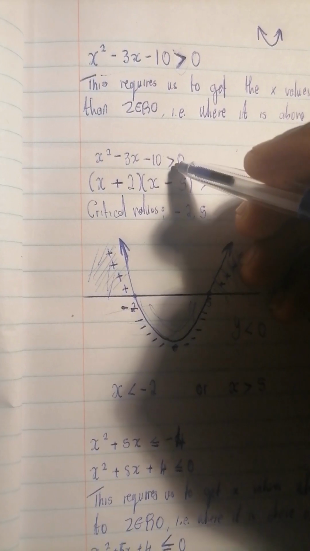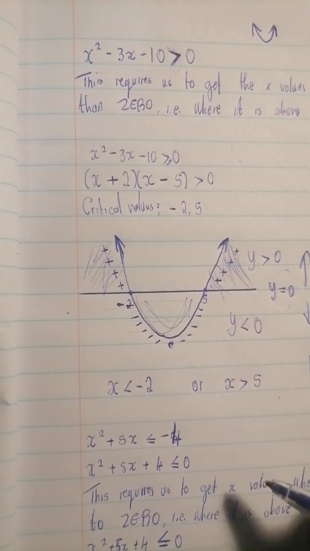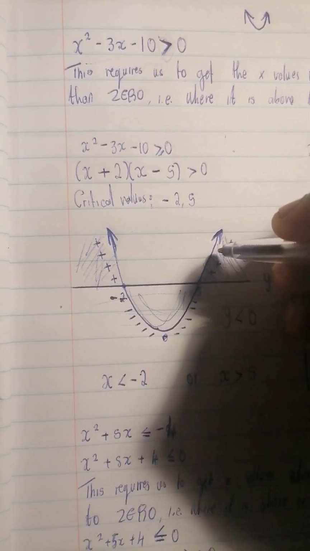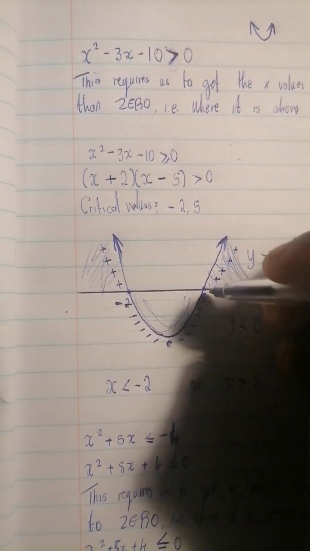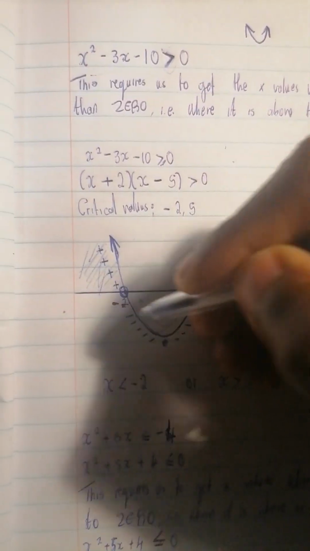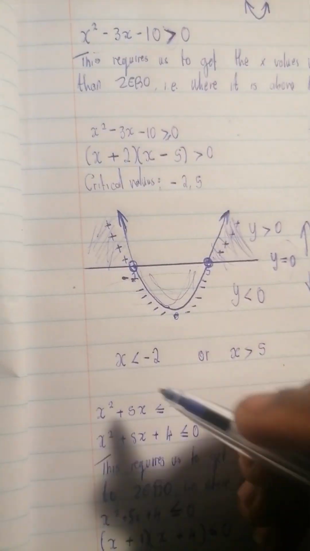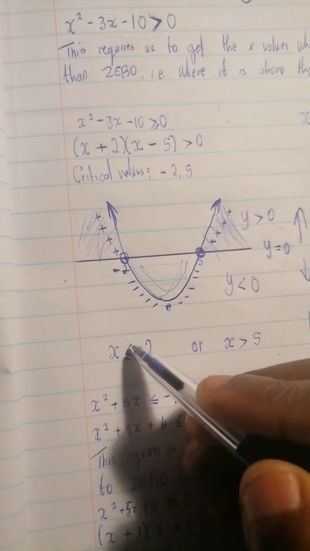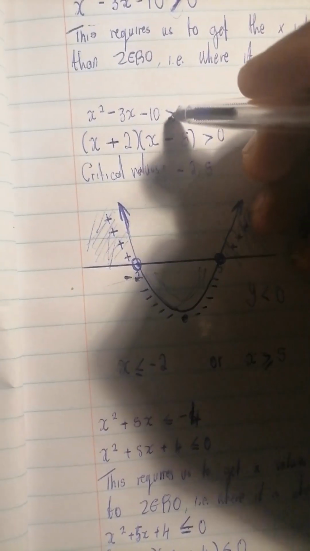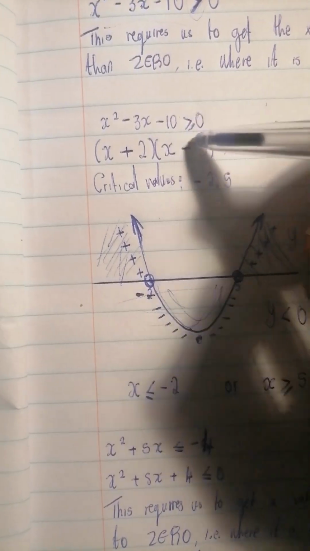Or they can say greater than or equal to. Greater than or equal to means I need the x values where this is greater than 0 and also at 0. At 0 we know the x values are 5 and also -2. So I'm also going to include the equal to when they introduce this.